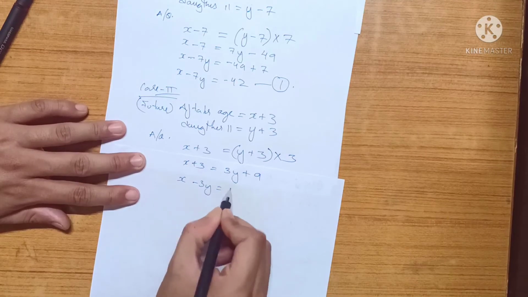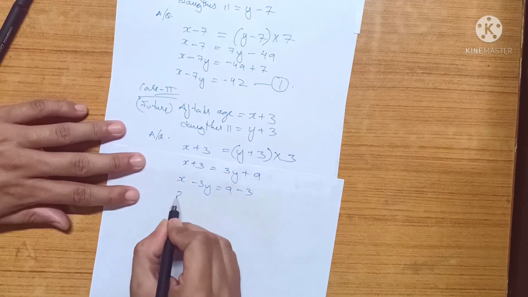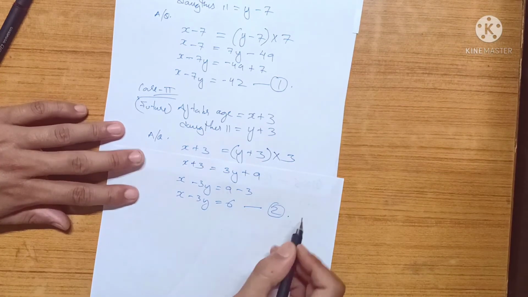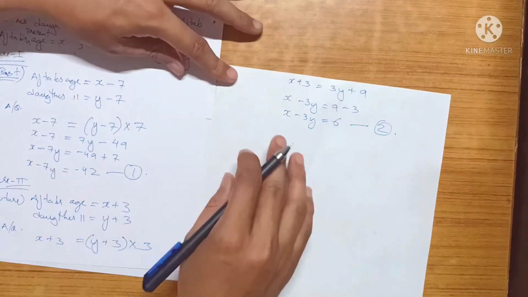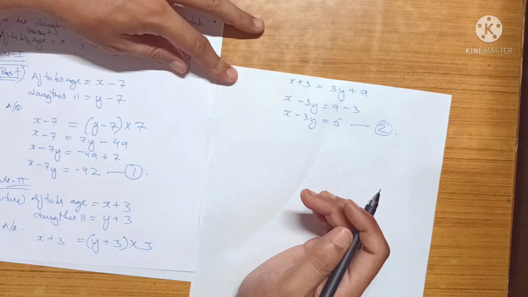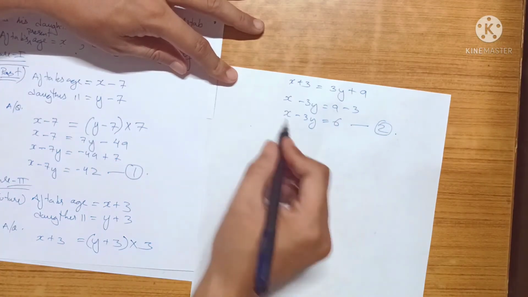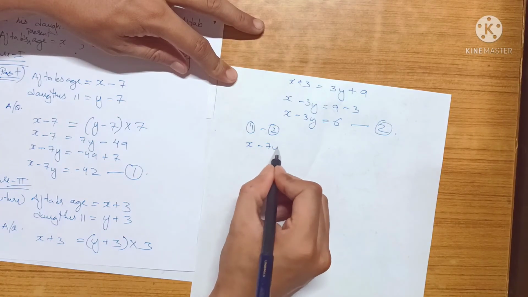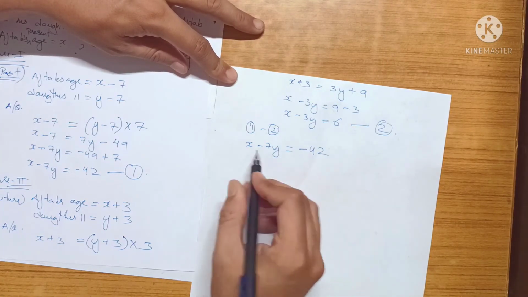x minus 3y equal to 9 minus 3. x minus 3y equal to 6 will be our equation number 2. So we have equation 1 here, equation 2 here. We just have to subtract, because x and x is same. So 1 minus 2. Equation 1 is x minus 7y equal to minus 42.